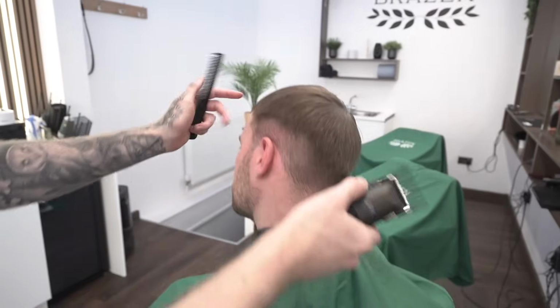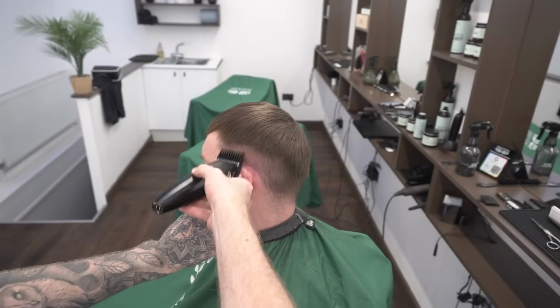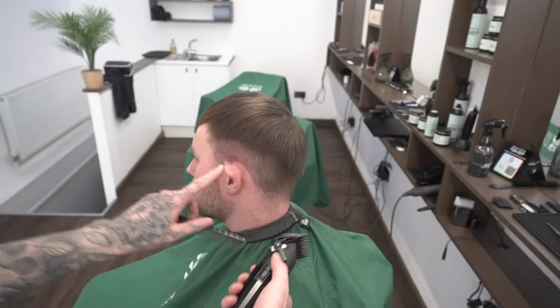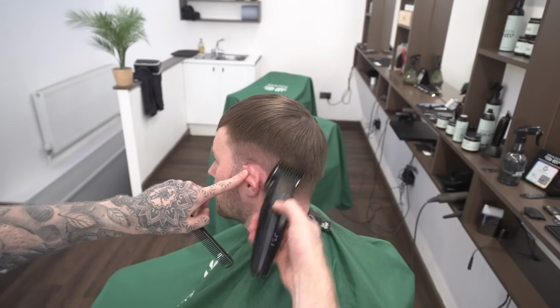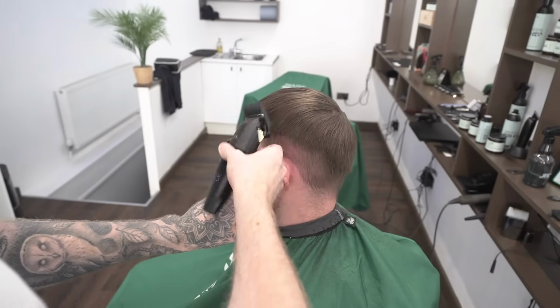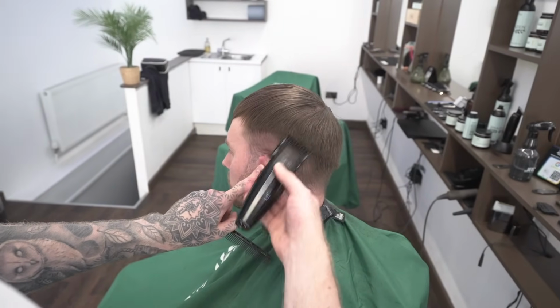I'll tilt you slightly there. I'll open up to a 2.5, and I'm just going to softly flick at that there. And then we can sort the rest of it out with scissor over comb. Or clipper over comb, guys. I know some people like doing clipper over comb.